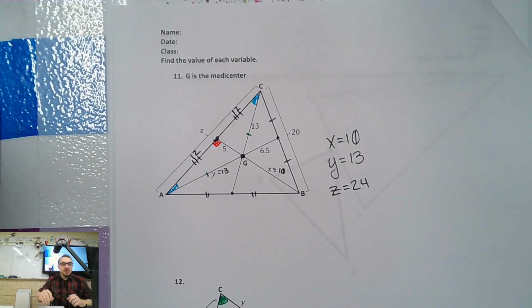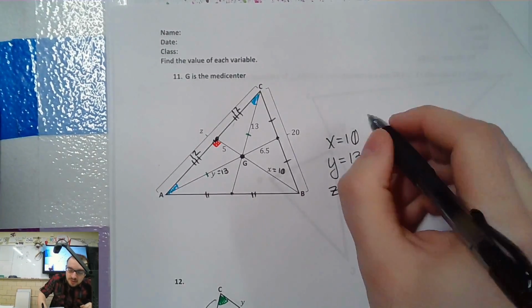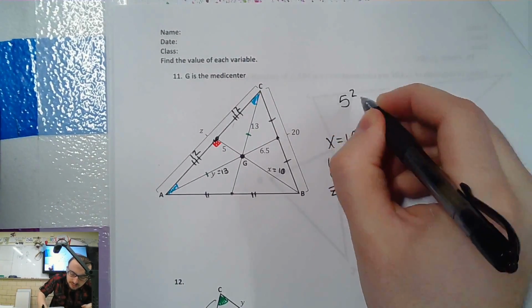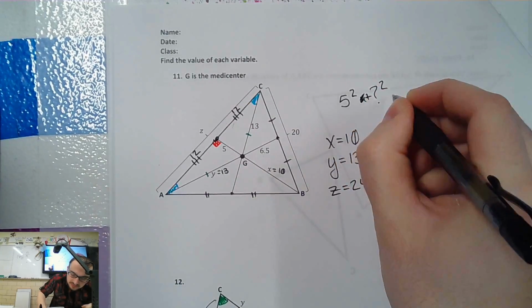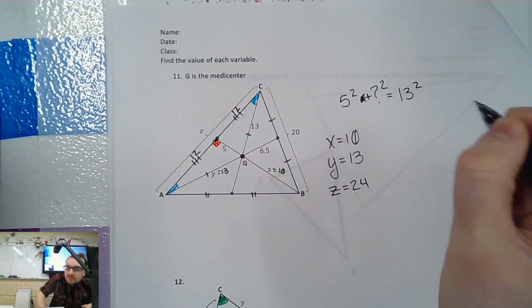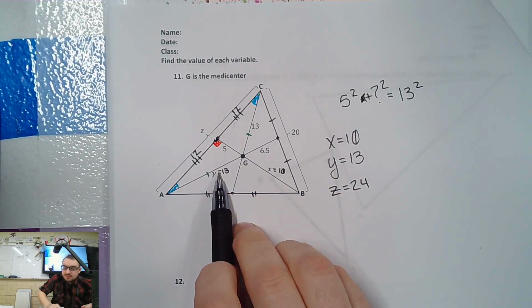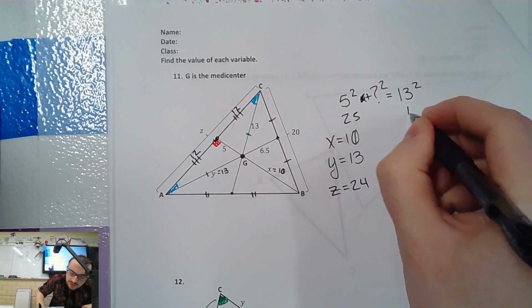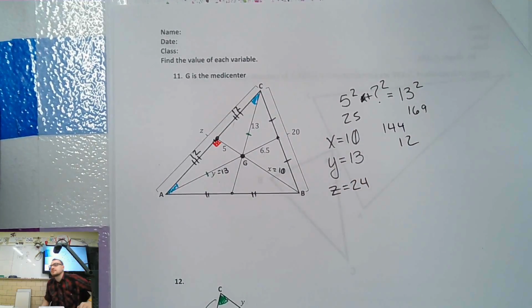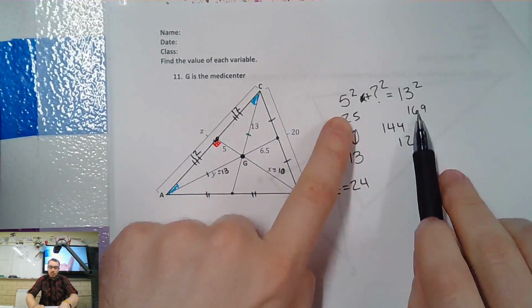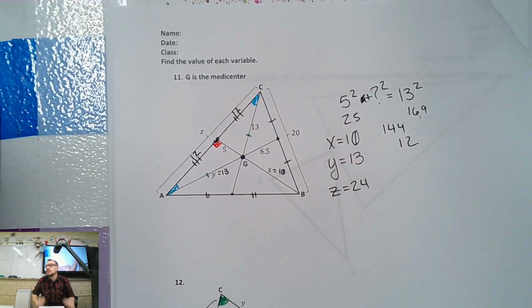Shelby knows her special right triangles from remembering earlier. 5 squared plus we don't know squared equals 13 squared, right? 13 is the hypotenuse. 25, 169, you subtract them, you get 144, the root is 12. 5, 12, 13 is a special right triangle, just like 3, 4, 5.